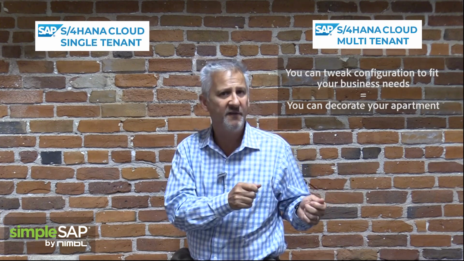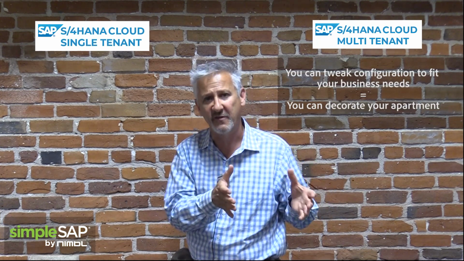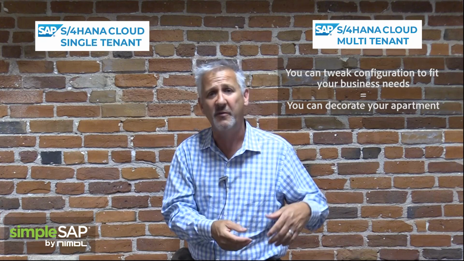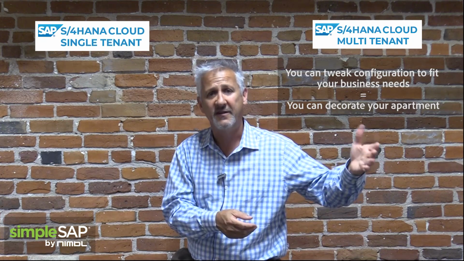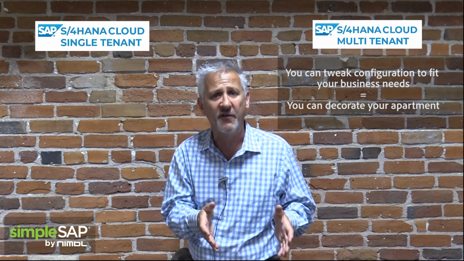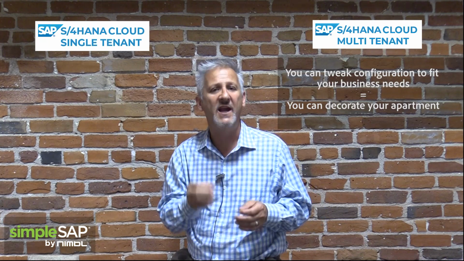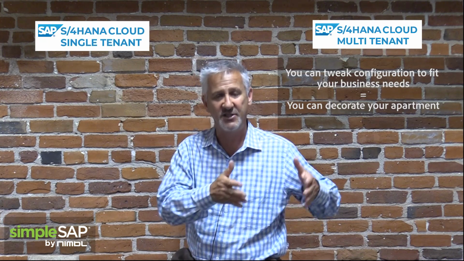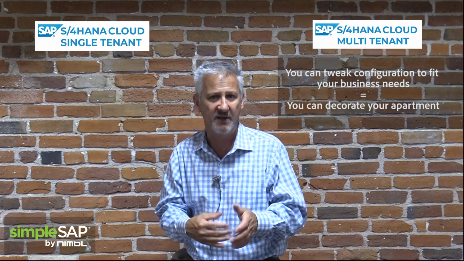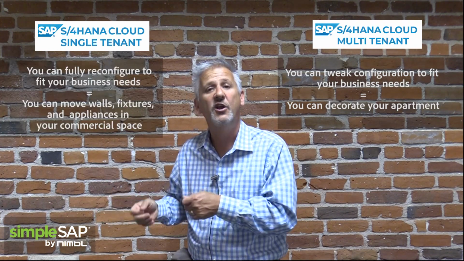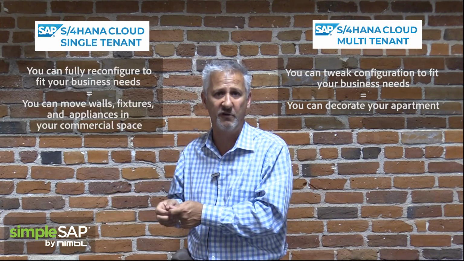Going back to the multi-tenant option, I talked about how you could redecorate it. It's pre-configured. The software is configured for a business model, but you can tweak that configuration to fit your specific business needs. You can redecorate an apartment, hanging different paintings or putting in different furniture to suit your needs, but you cannot reconfigure that apartment. You cannot change where the walls are, where the kitchen is. In single tenant, you can reconfigure your solution.